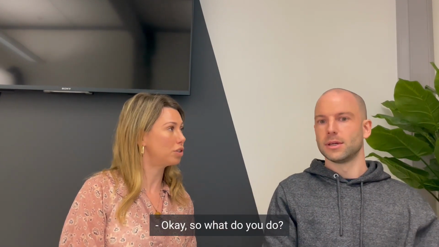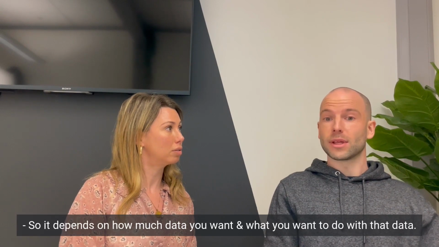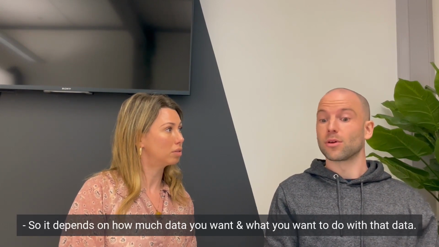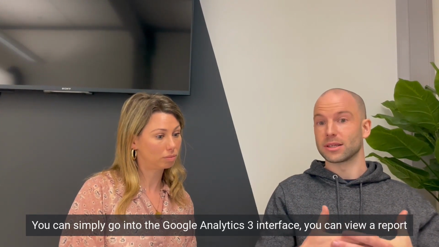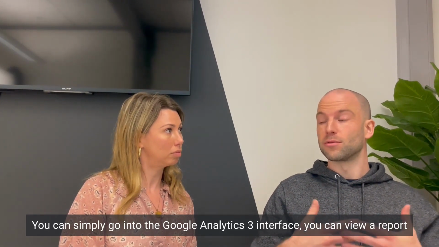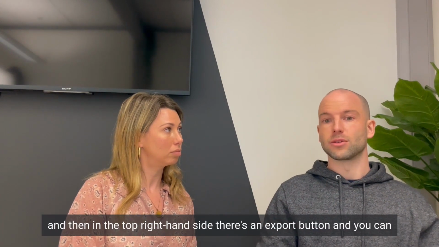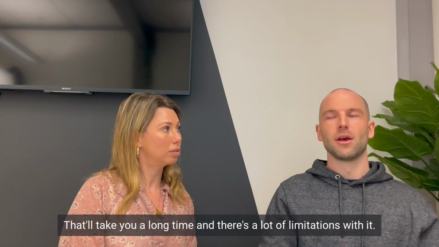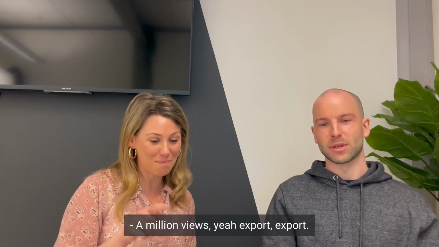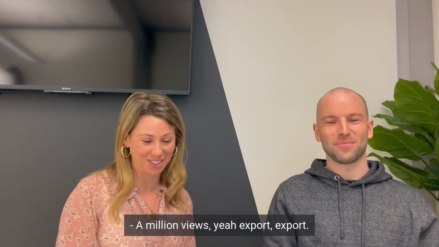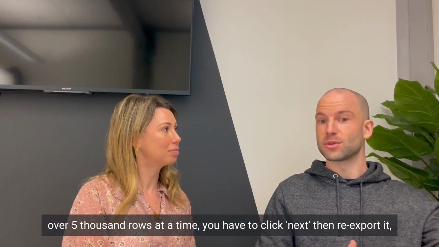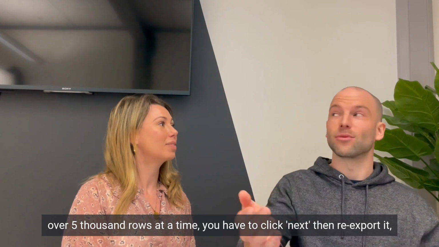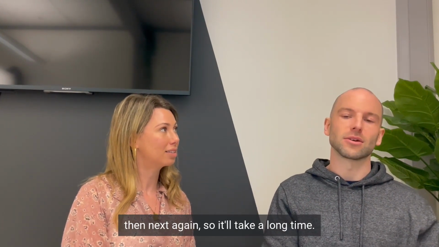Okay, so what do you do? It depends on how much data you want and what you want to do with that data. You can simply go into the Google Analytics 3 interface, view a report, and then in the top right hand side there's an export button, and you can just export that to a CSV file. That'll take you a long time, and there's a lot of limitations. You've got a limited number of rows as well. If you have over 5,000 rows at a time, you have to click next, then re-export it, and then next again. So it'll take a long time.